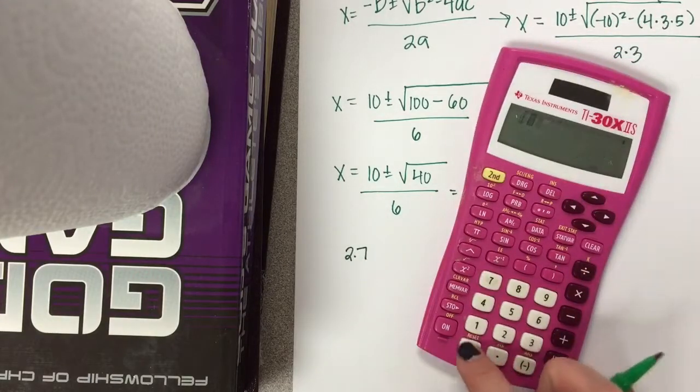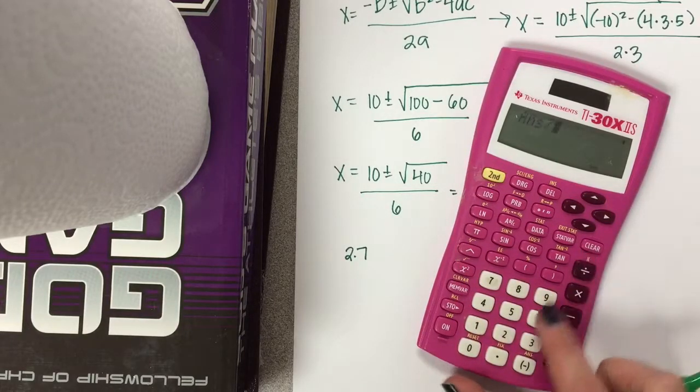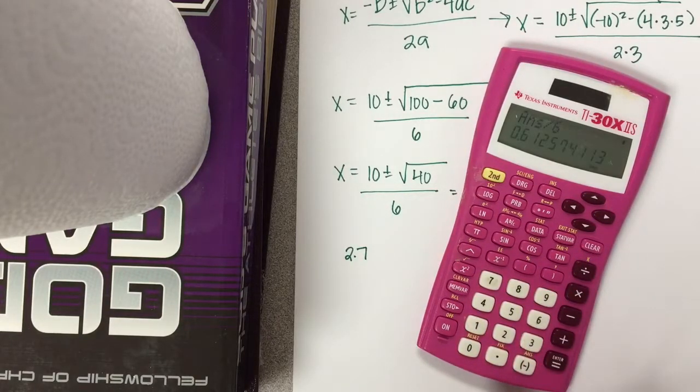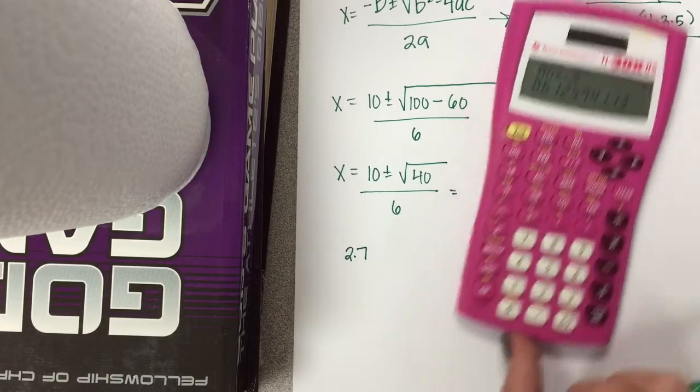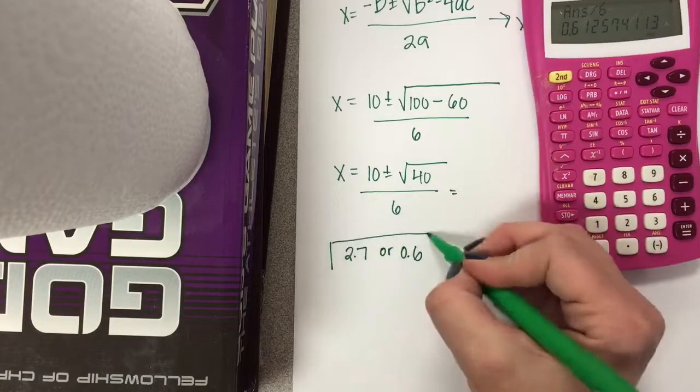Okay, or 10 minus the square root of 40. Hit enter and divide it by 6, and I get 0.6. And those are my two answers.